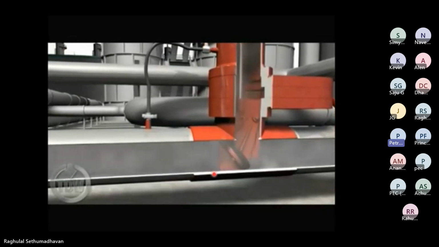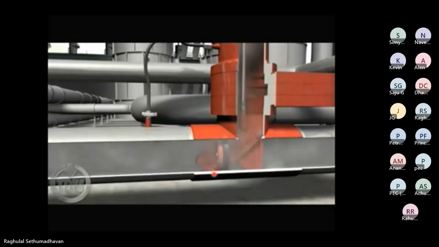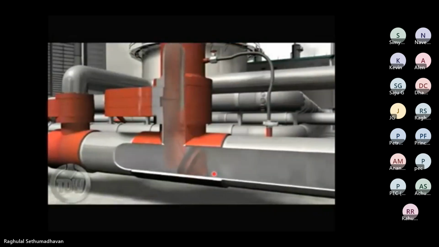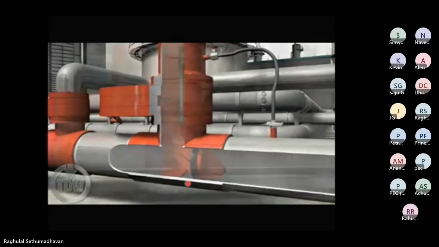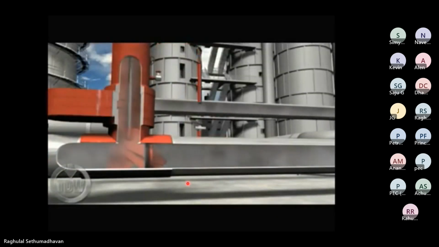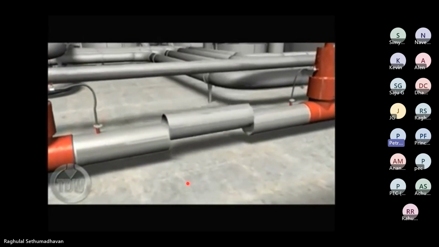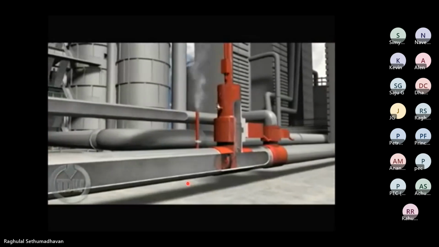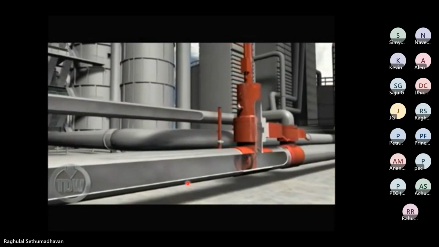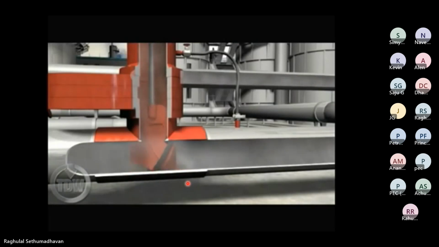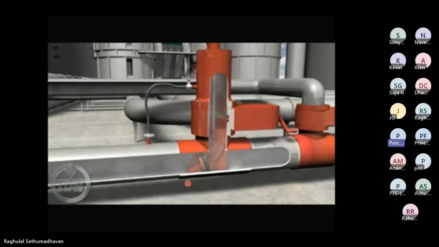This is the line stopping. Now, once both sides are stopped, then only we start the tie-in work. When the work is completed, we'll take out the line stop fitting.